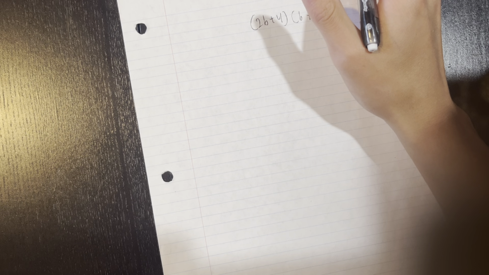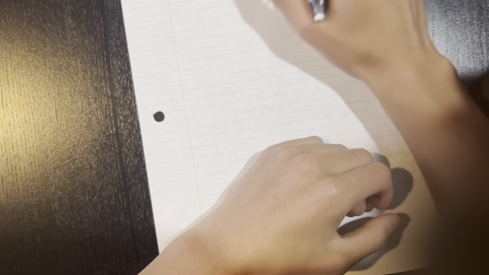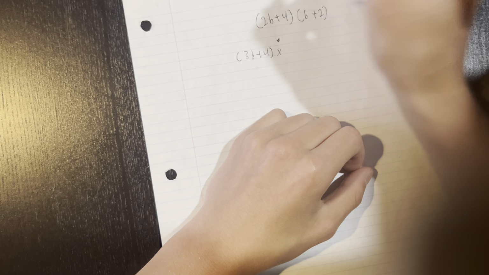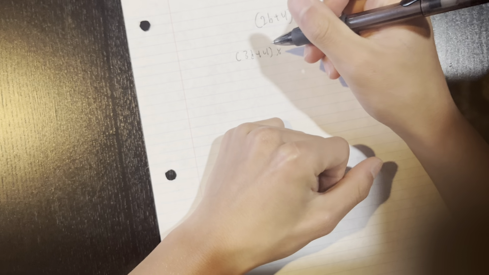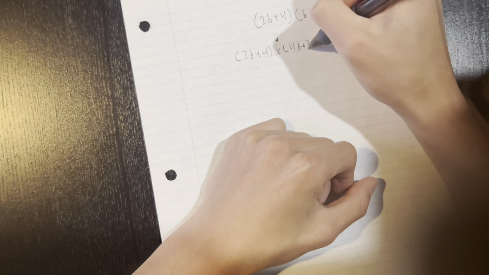Now, multiplying binomials with positive terms. Let's do a little example. So we have 3d plus 4, right, times, sometimes in some equations they'll just put a point or something. I don't personally do that. But then it's 4d plus 3.